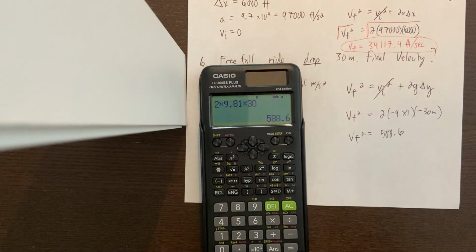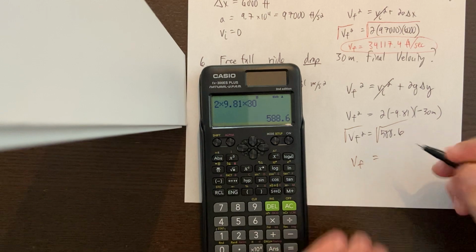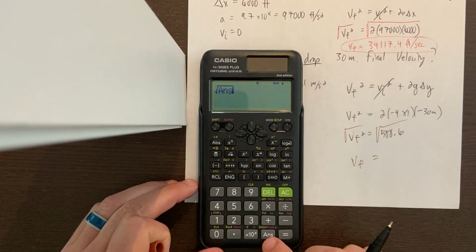Similar to the last problem, we're gonna have to take the square root of both sides to get our VF value. Square root of the answer, hopefully you guys are familiar with the answer button right there.